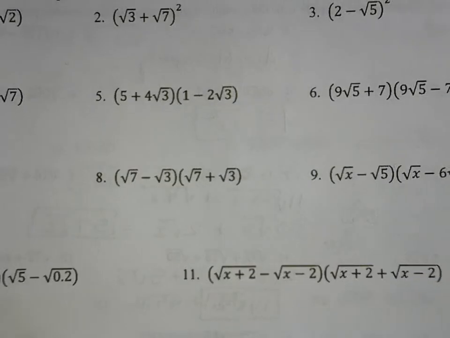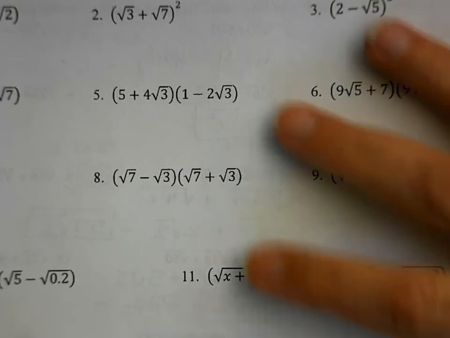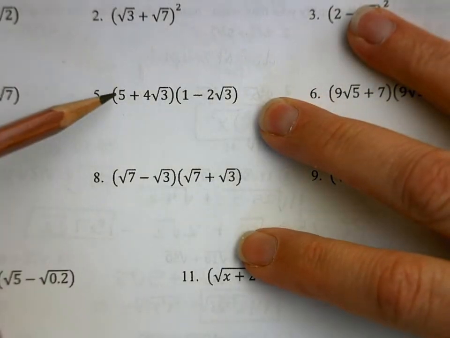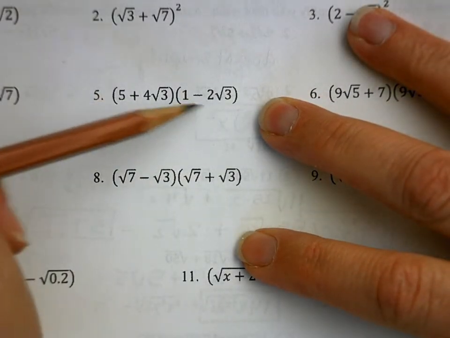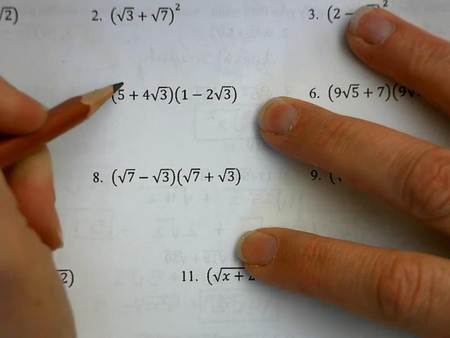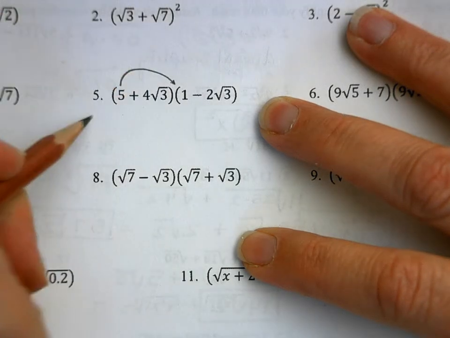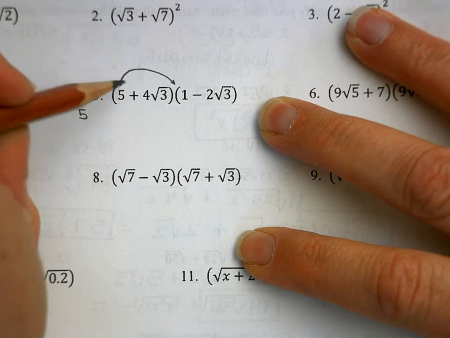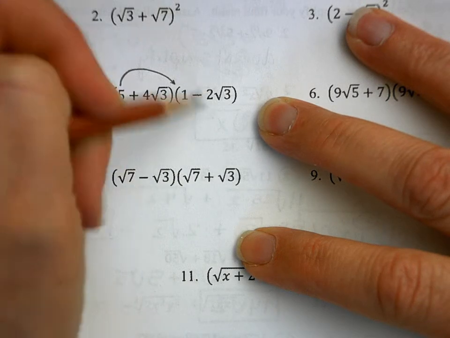So that means I want to distribute. I'm going to start with multiplying the 5 into both terms in the other binomial. So I'm going to multiply 5 with 1, so 5 times 1. And then I'm going to multiply the 5 to the 2 root 3.